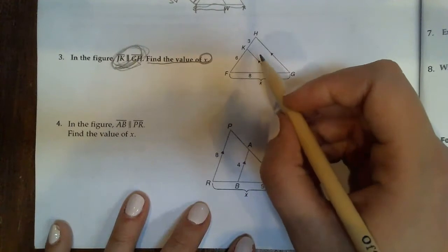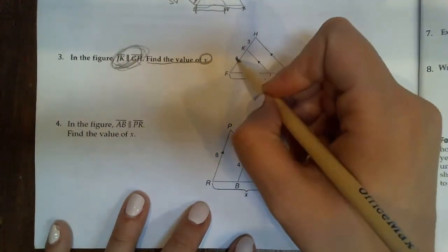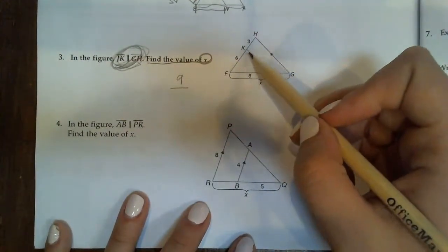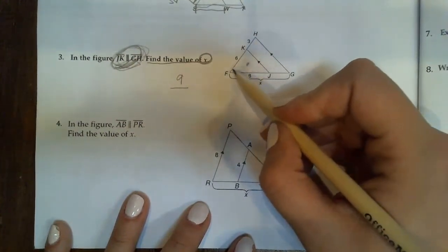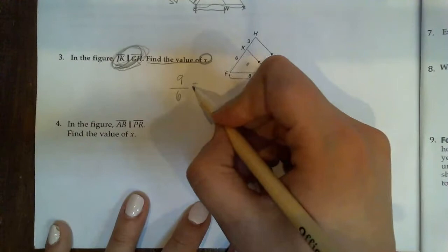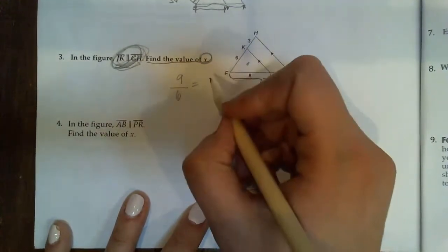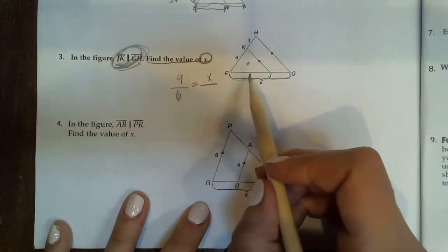So we can make some proportions. So I'm going to do this big side, which 6 plus 3 is 9, over, we're going to do this small triangle now, 6. And we're going to go down here. The big triangle is going to be x. And the bottom triangle is going to be 8.